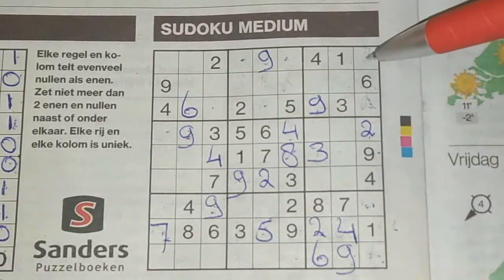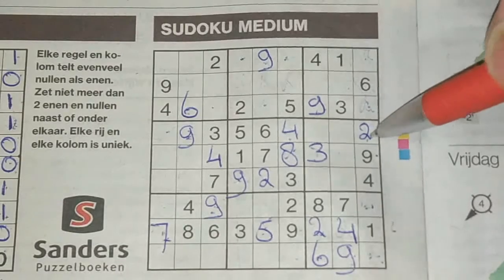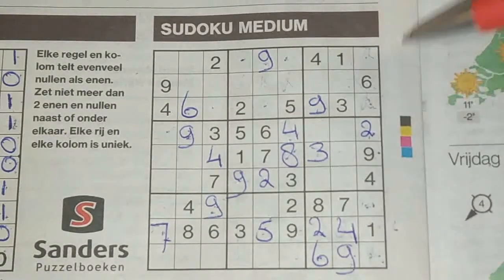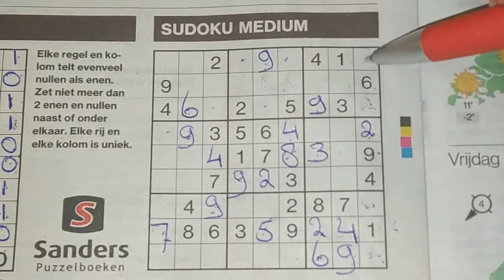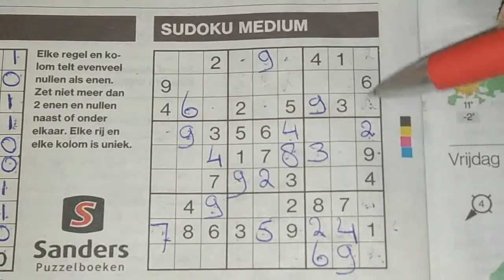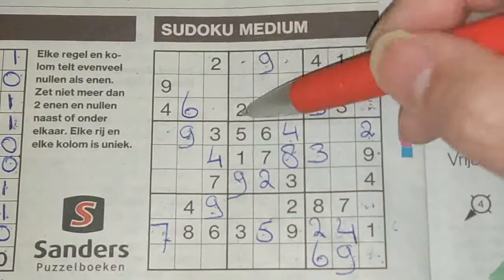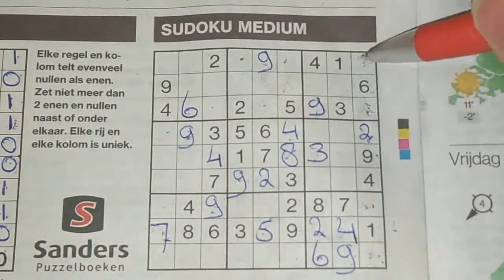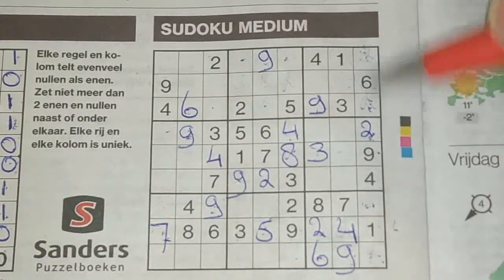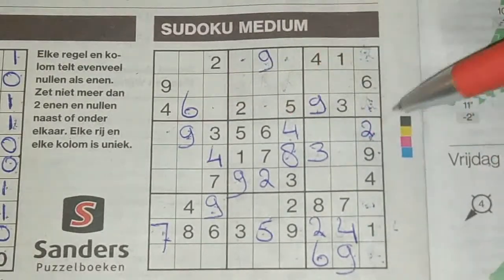7 and 8. 2, 7, and 8. No 2 in these 2 boxes because we have a 2 there, so 2 should be here. 7 and 8 as a pair. I cannot fill this yet. 7 and 8 need to wait.